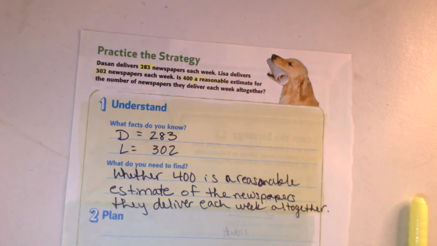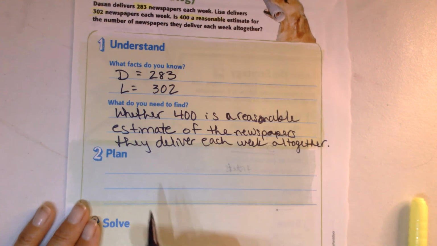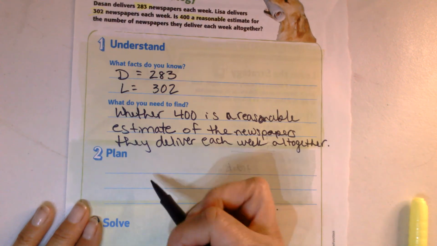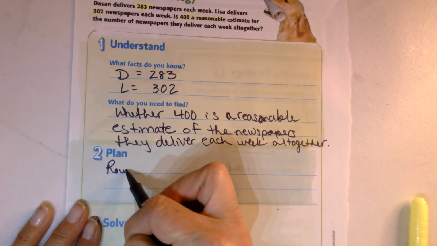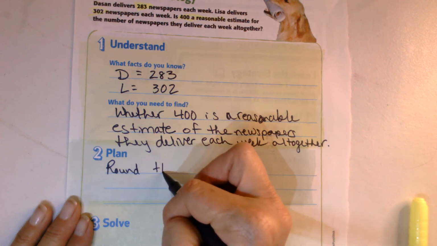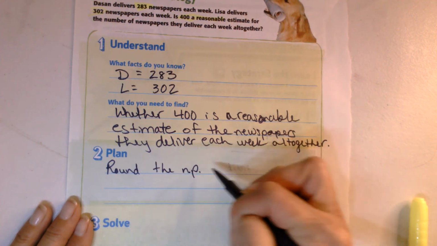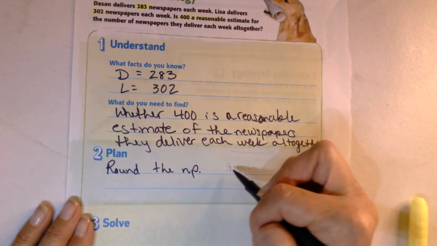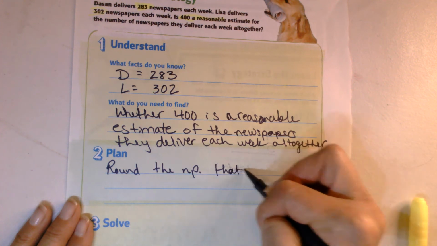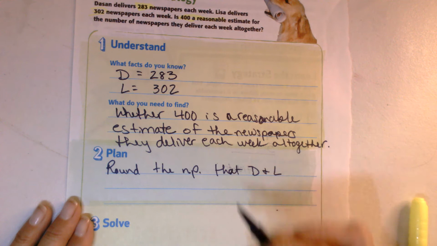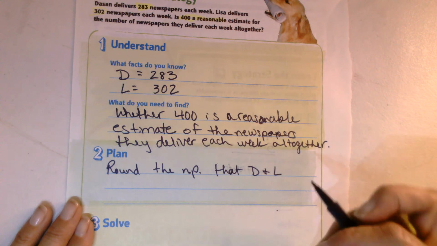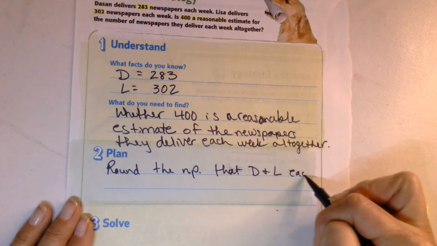My plan is going to be, well, I can go ahead and round the newspapers. I'll just put NP. And that D and L, I don't want to write out their whole names, each deliver in a week.